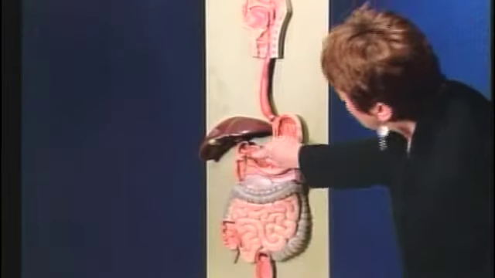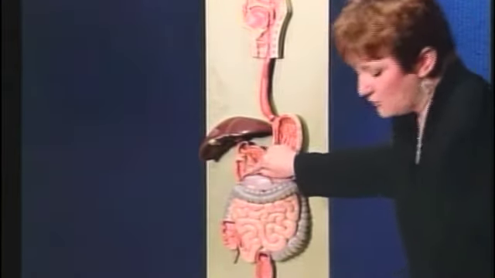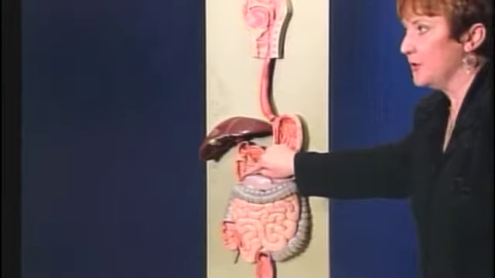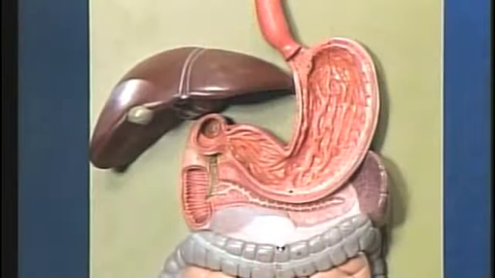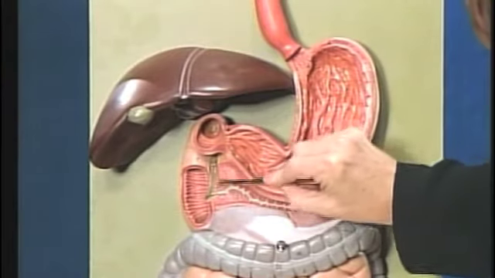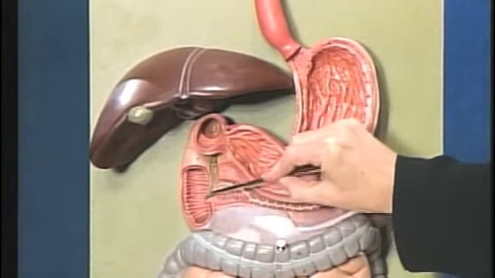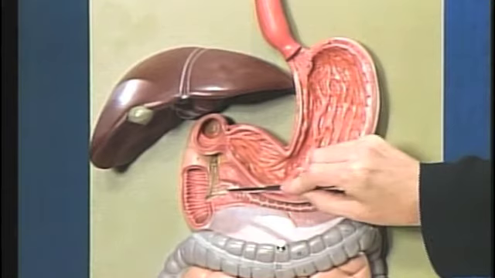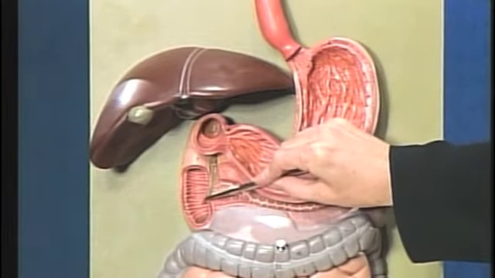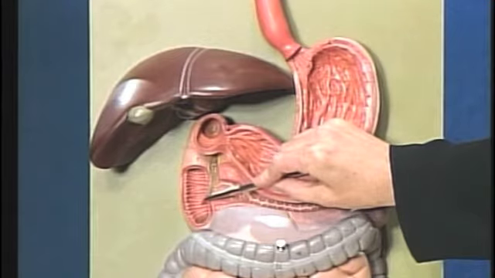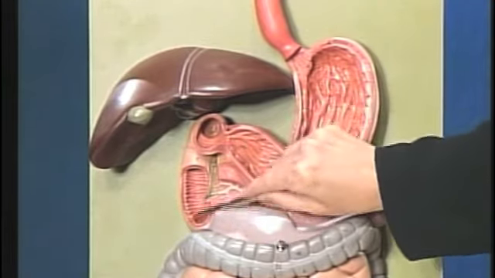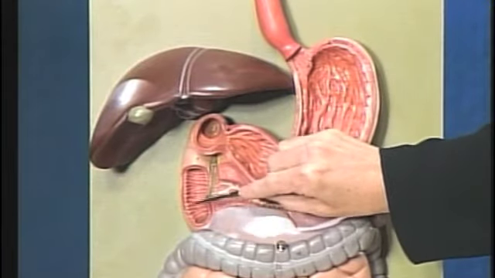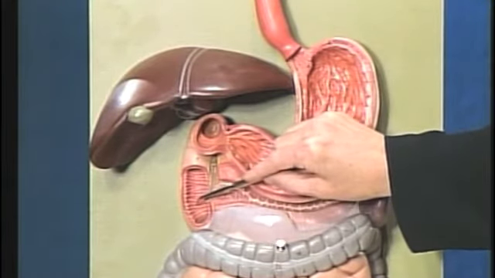The duodenum is about 12 centimeters long, and duodenum means 12. It receives secretions from the liver, and we can see the duct here, from the liver and from the pancreas, which help digest food. Again, the first portion of the small intestine is the duodenum, and all three food groups can be digested here.